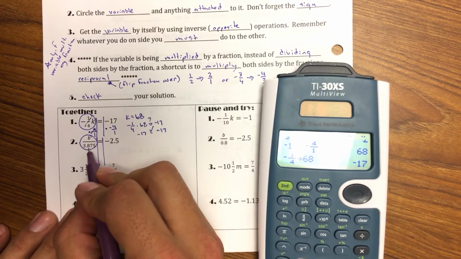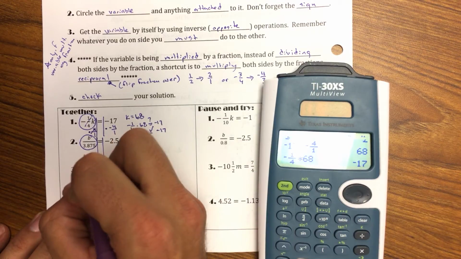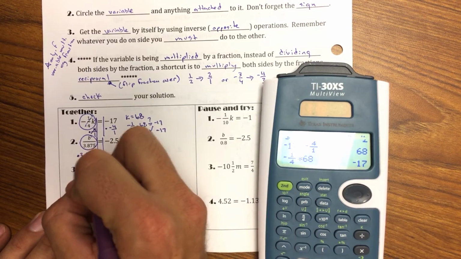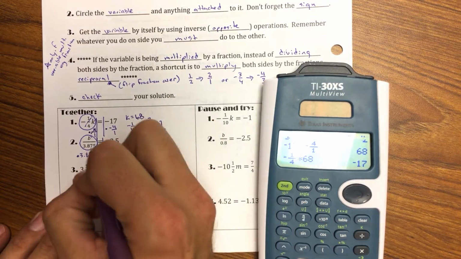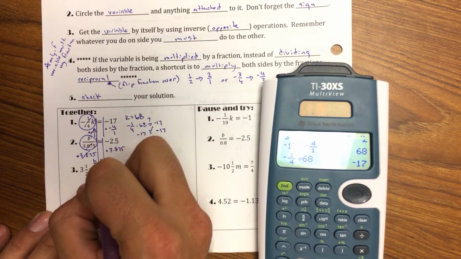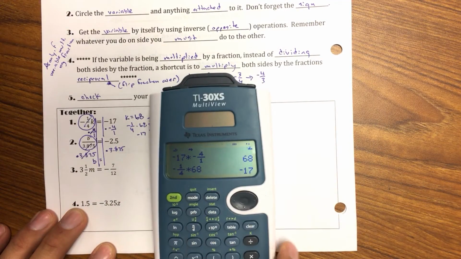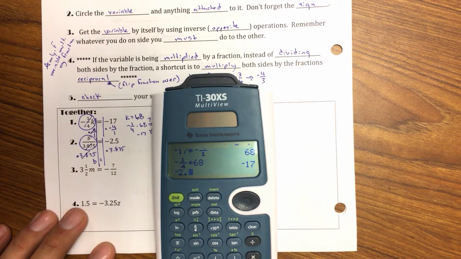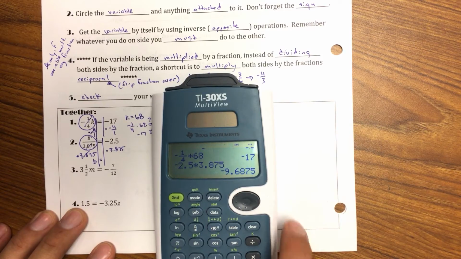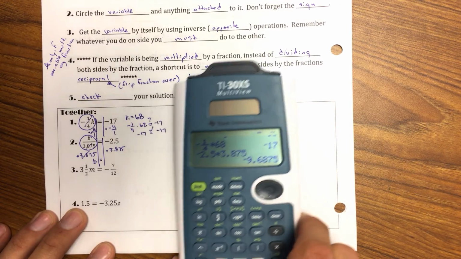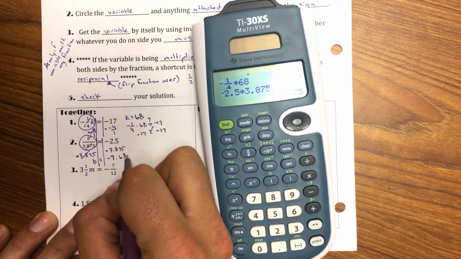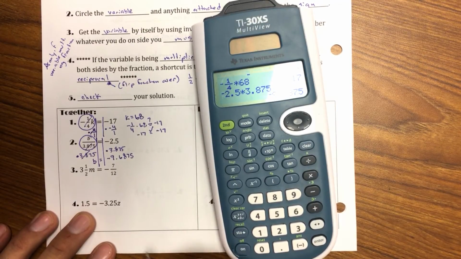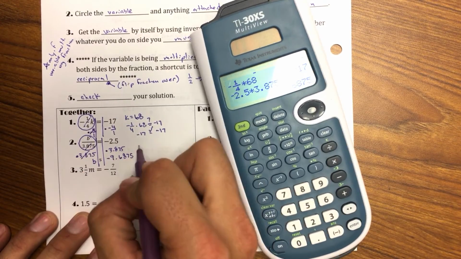Right now I'm dividing by 3.875, so to do the inverse of that is to multiply by 3.875. And I want to do that to both sides. So those ones cancel, and I'm just left with B equaling, we'll plug this in the calculator and check our work, negative 2.5 times 3.875. And when I hit enter, I get negative 9.6875. So B is equal to negative 9.6875. I think.